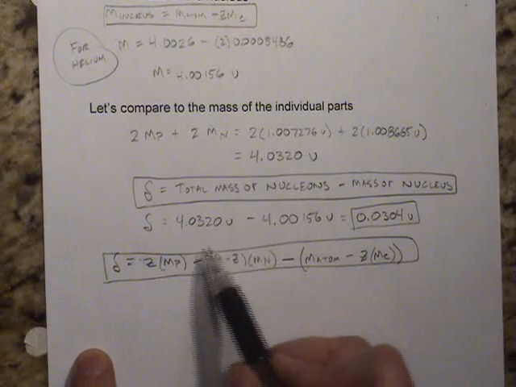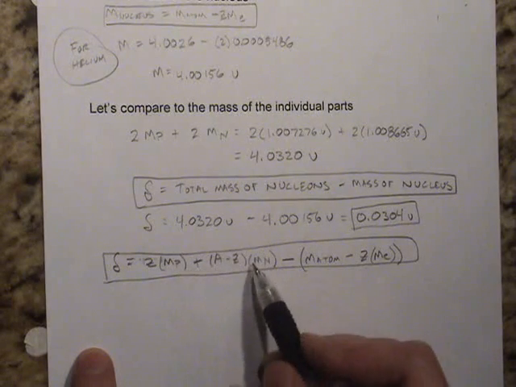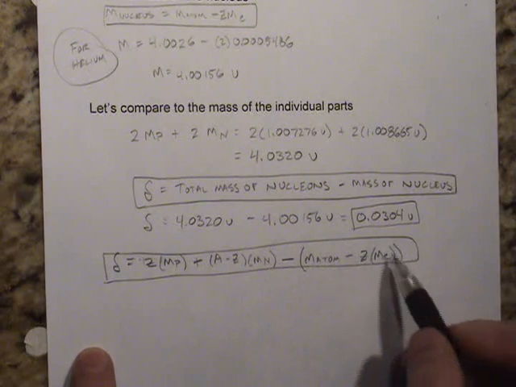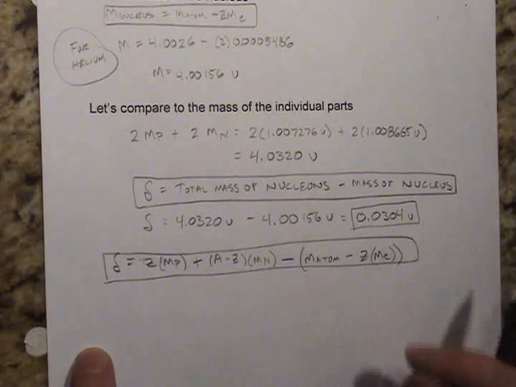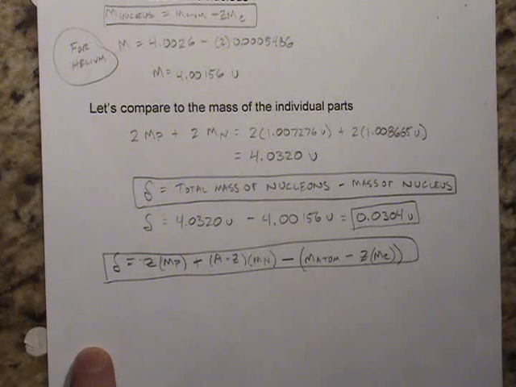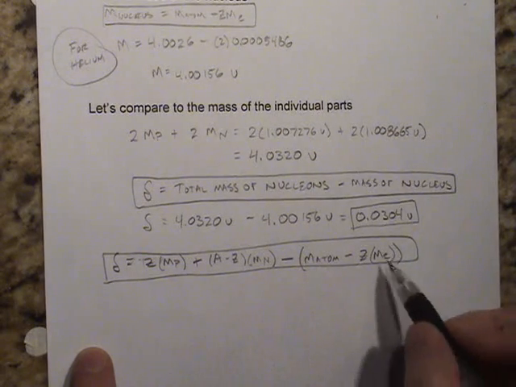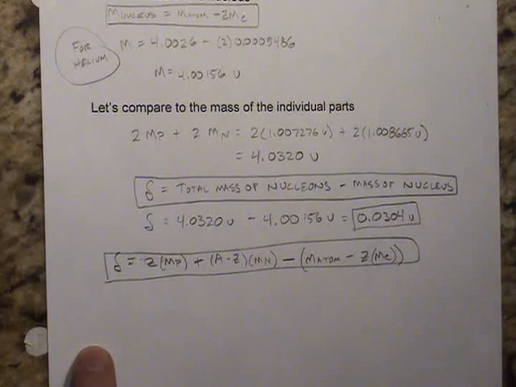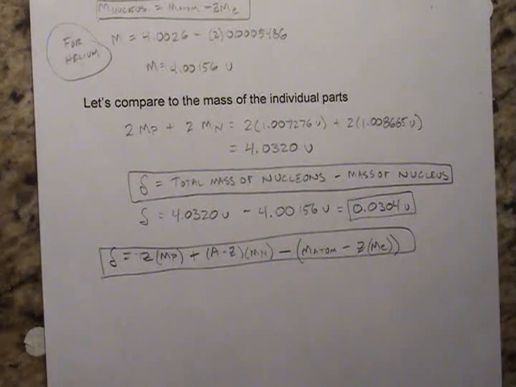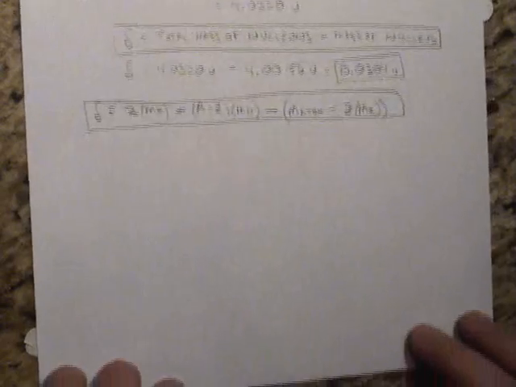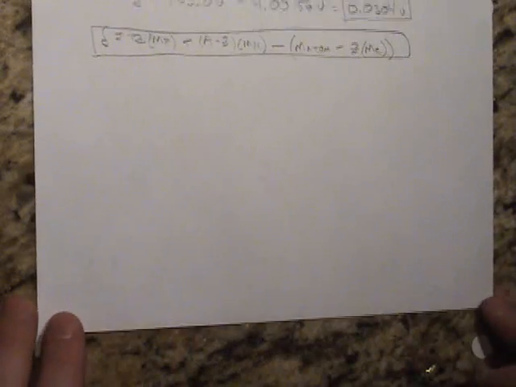So in this first portion of the equation, I have the mass of the nucleons, the individual particles, and in the second portion, I have the mass of the nucleus once everything is assembled, of course subtracting out the mass of the electrons. Okay, so let's take a look at an example, and let's use a more massive nucleus and calculate the mass defect.